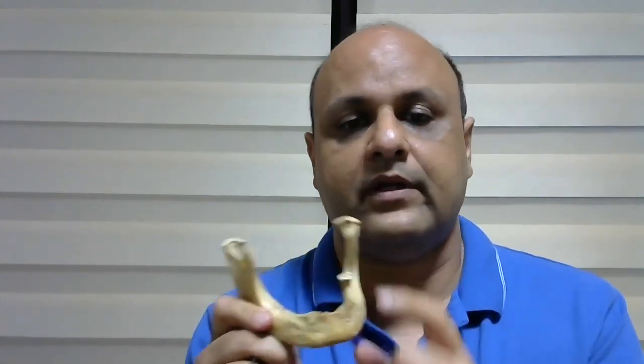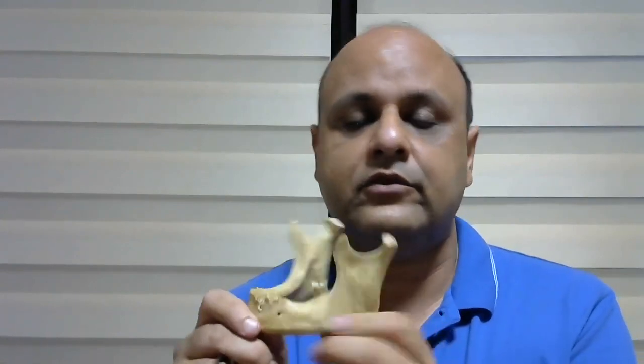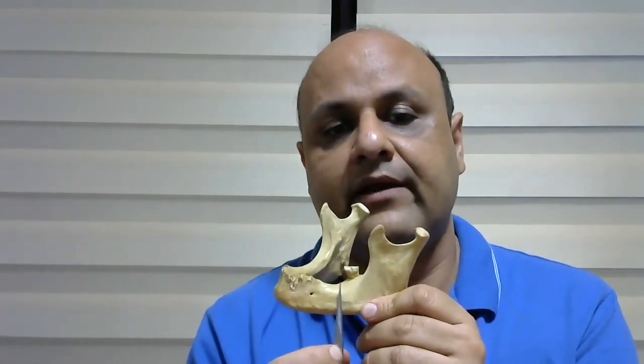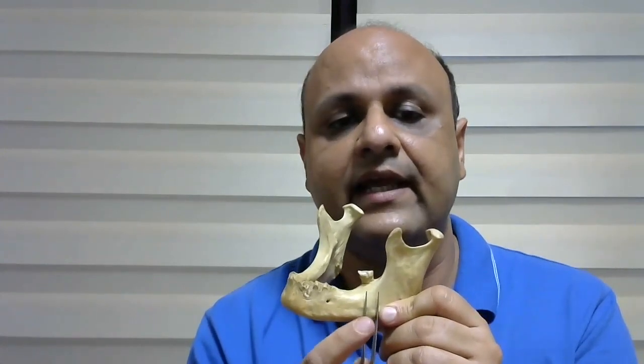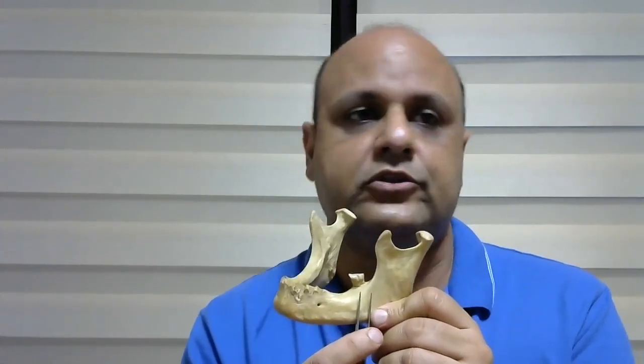We did the upper border and we did the lower border. And of course, we did that at the junction of body and ramus on the external surface, you've got the facial artery anteriorly and the facial vein posteriorly. So this completes the body of mandible.